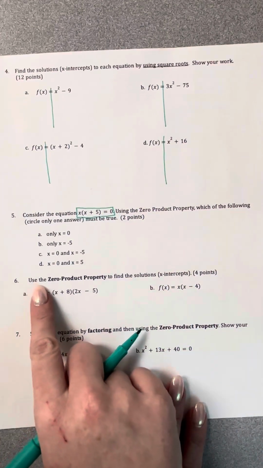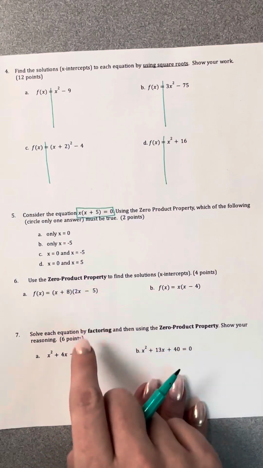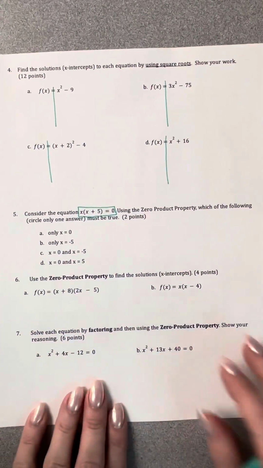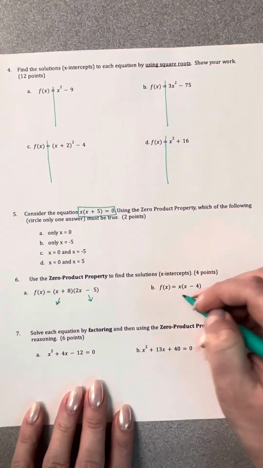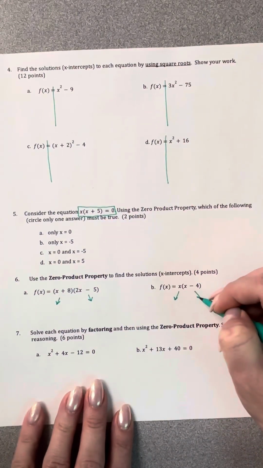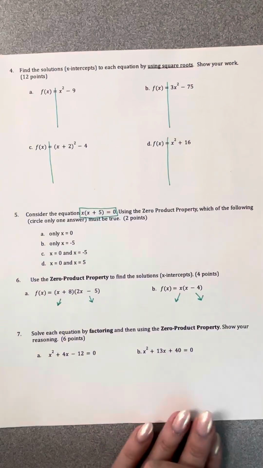Number 6, use the zero product property to find the solutions, the x-intercepts. So we're going to find the x-intercepts for all of those.